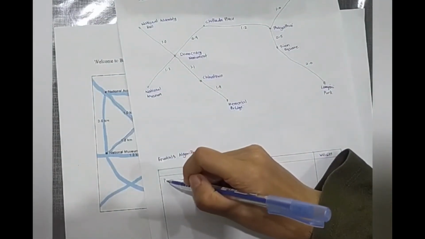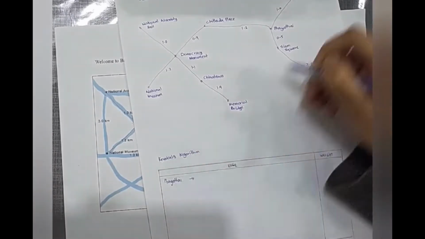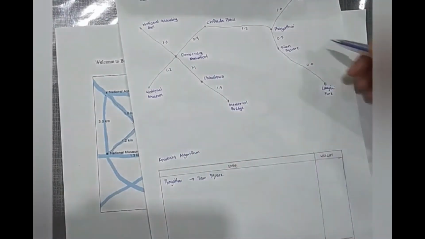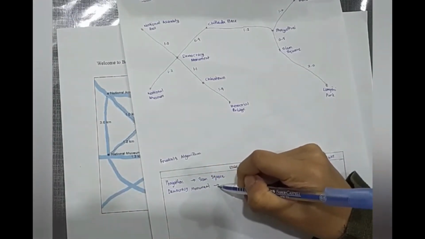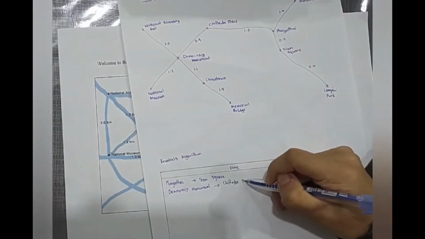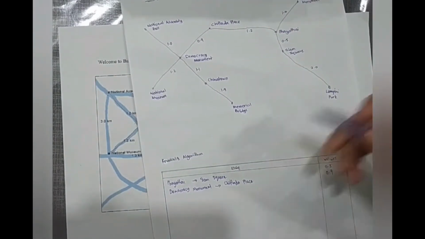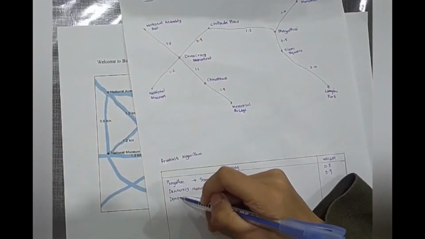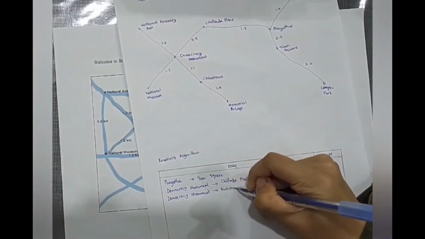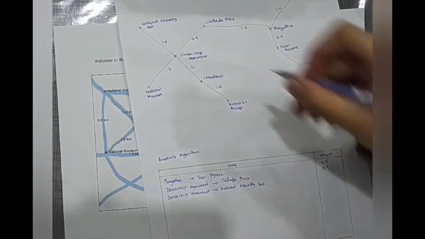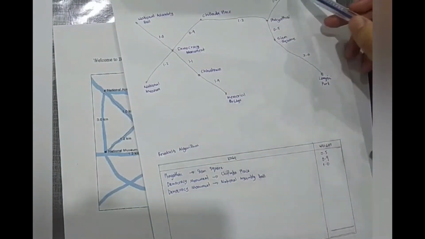We start with the small value. First is Payatai to Siam Square, 0.5 plus, and then Democracy Monument to Jitlada Palace, 0.9 plus, 1.0 Democracy Monument to National Assembly Hall, 1.0, and then Payatai to Victory Monument, 1.0.